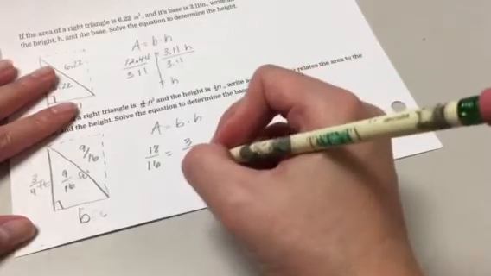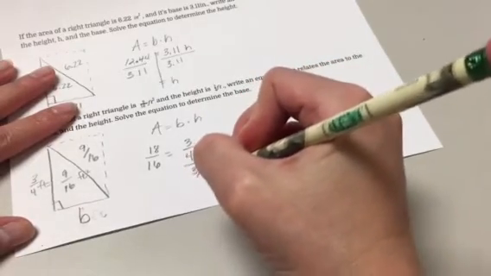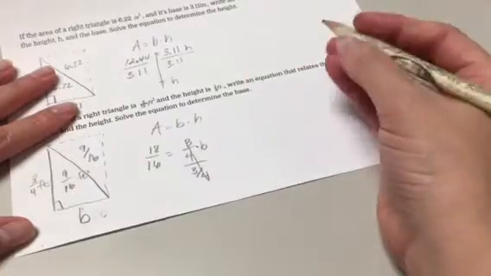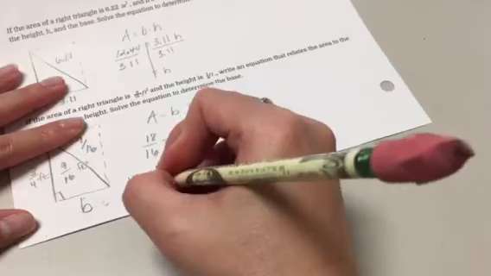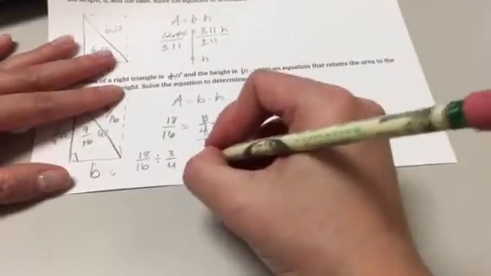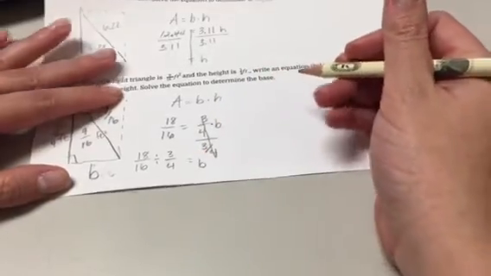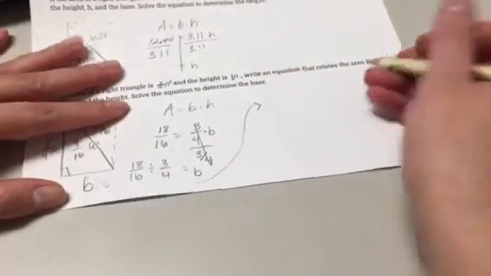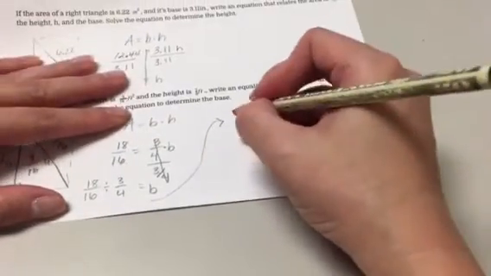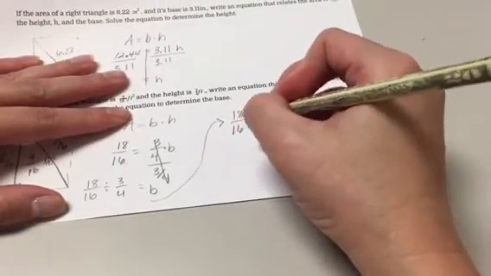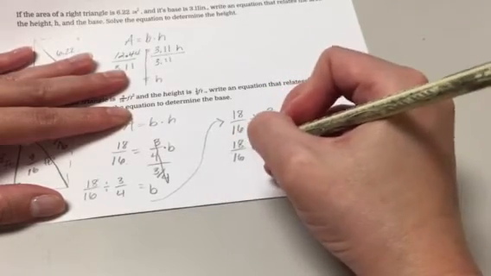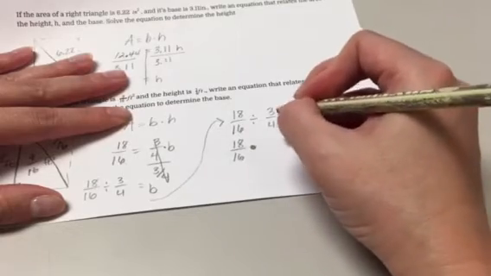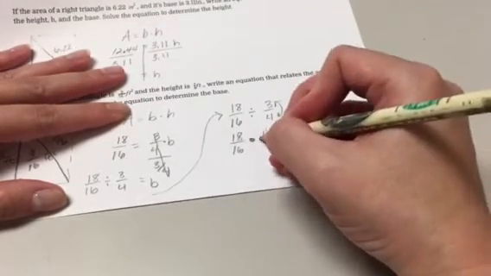So the opposite of times 3/4 is to divide by 3/4, which would make those reduce to 1. Now when we have fractions, we're going to write 18/16 divided by 3/4 going horizontally. That's going to give us the base. Okay, so I'm going to move my work up here. Now, I know if I have 18/16 divided by 3/4, I have to keep the first fraction, change to multiplication, and do the reciprocal on the second fraction, so it would be 4/3.